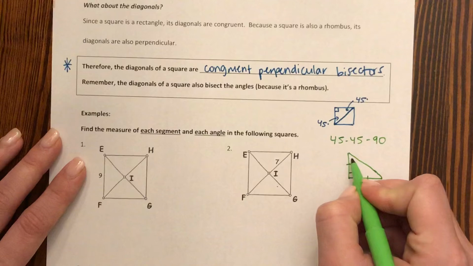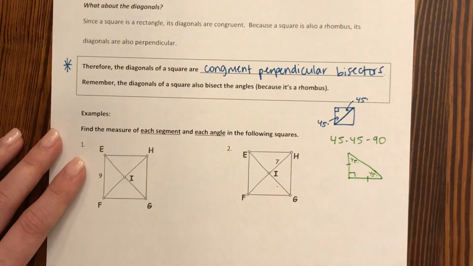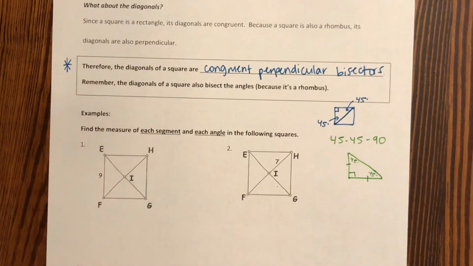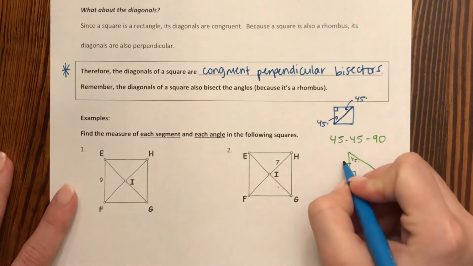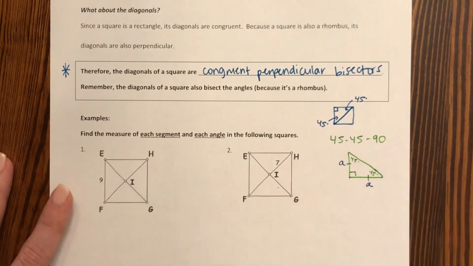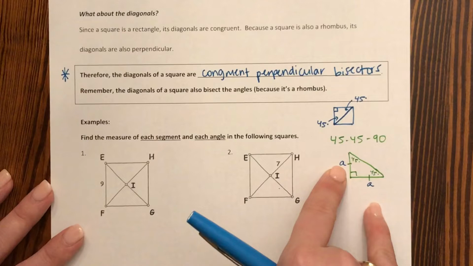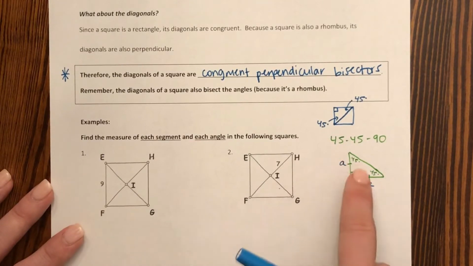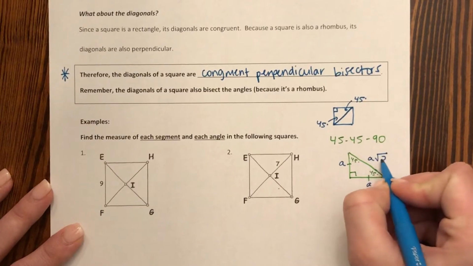If this is 90, these angles are 45 degrees. So these two sides are the same. Your teacher either called those sides 1 or called those sides A. And if you do sine, cosine, and tangent over and over again, you would have found that the relationship is always, if these are A or 1 or whatever you want to let it be, to get to the hypotenuse, you multiply by the square root of 2.